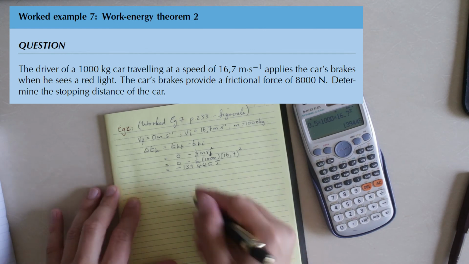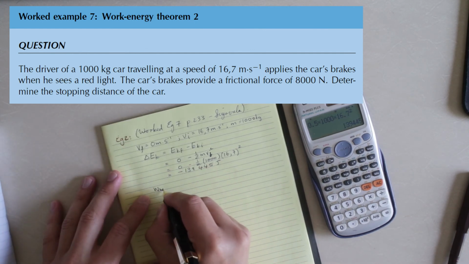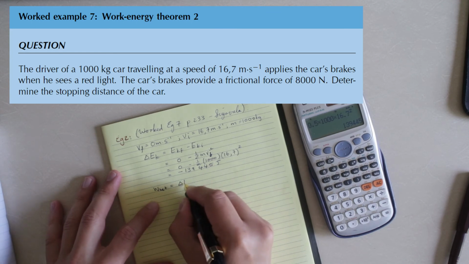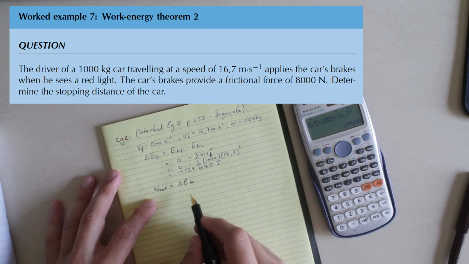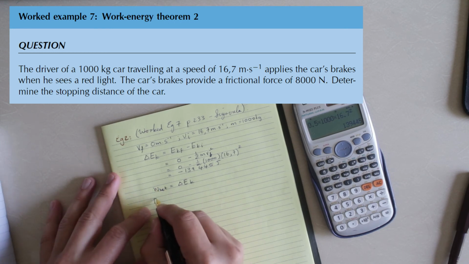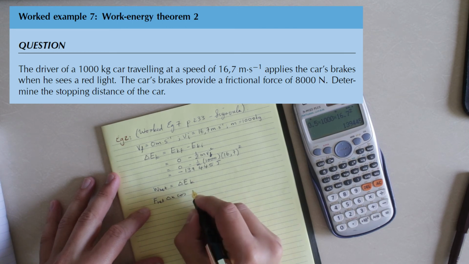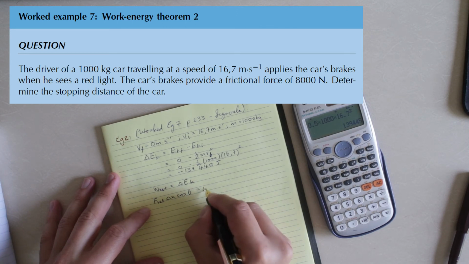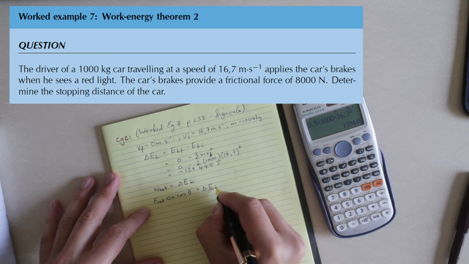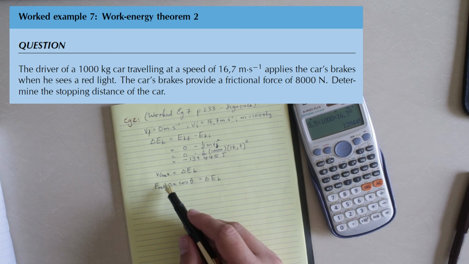So next we now use my net work, which is equal to my change in kinetic energy. I also know that that net work is going to be equal to F net delta x cos theta, and that's still equal to the change in kinetic energy. And now I start substituting in. We assume the only force here that's given to us is the net force.